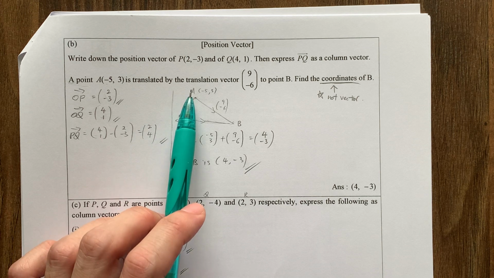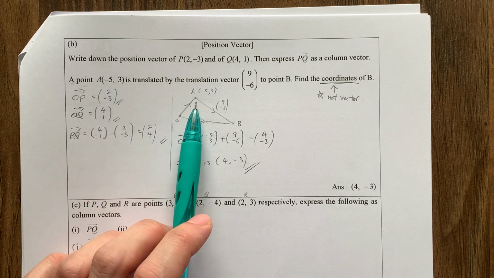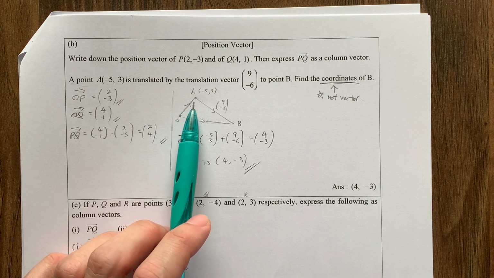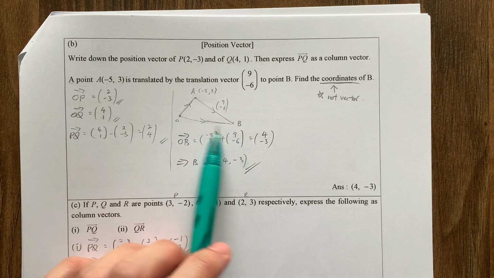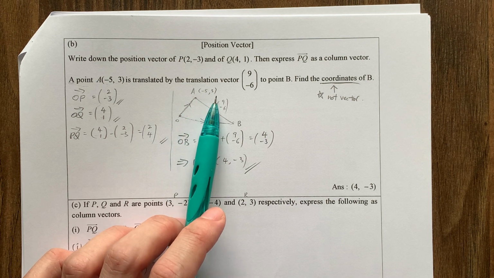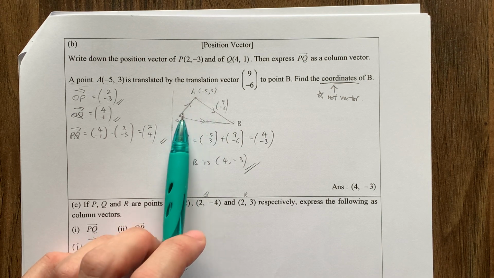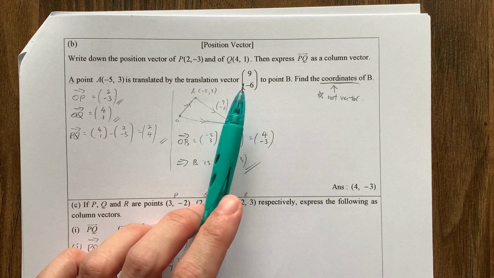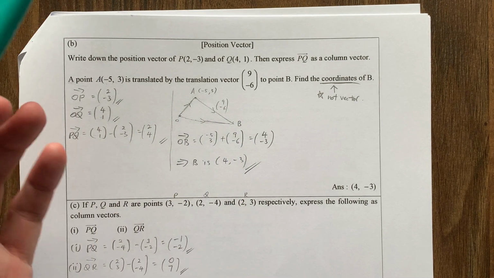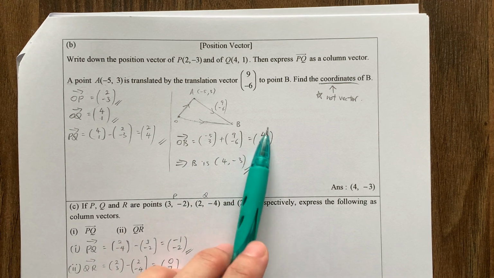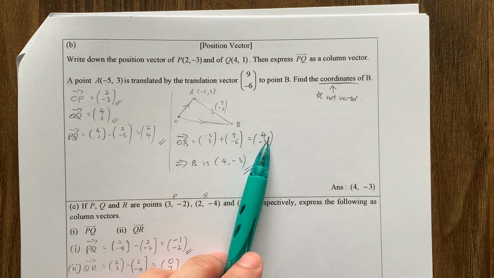So you can see that with this first point, A is already here. All I need to do is this vector plus this vector is equal to OB's vector. So this is obviously going to be -5, 3 because this is a position vector here. Then it's -5, 3 plus this is going to be the vector of B. So I just add together, I get 4, -3. So this 4, -3 is the position vector of B.